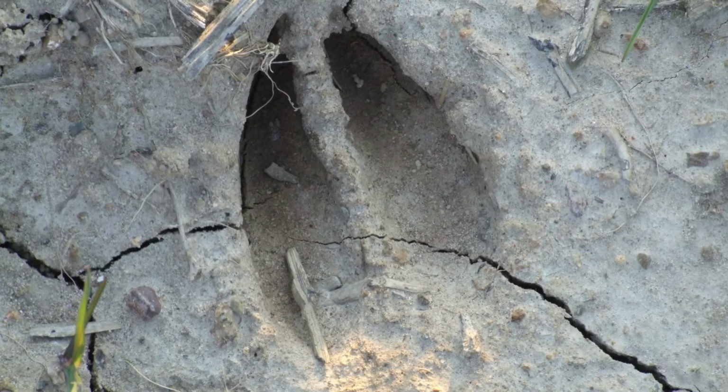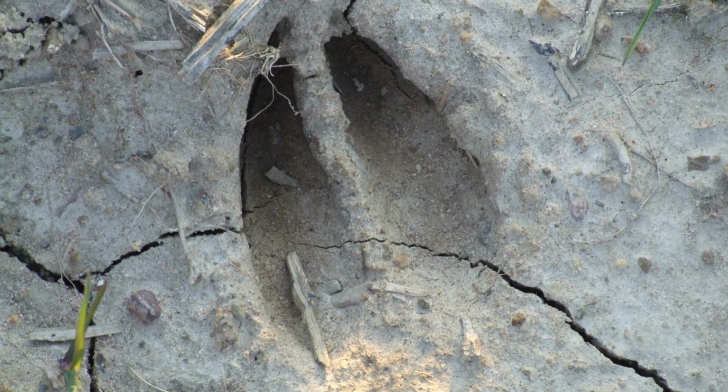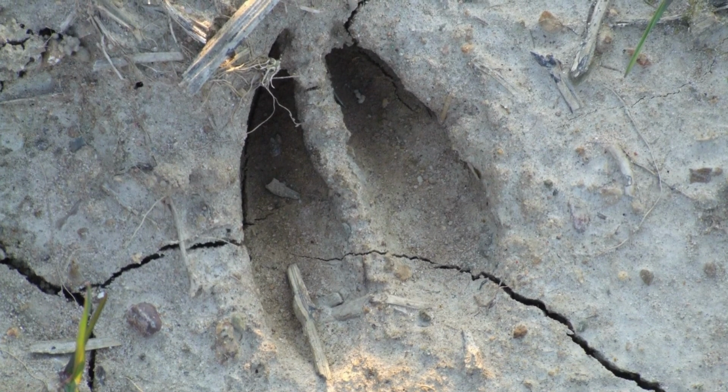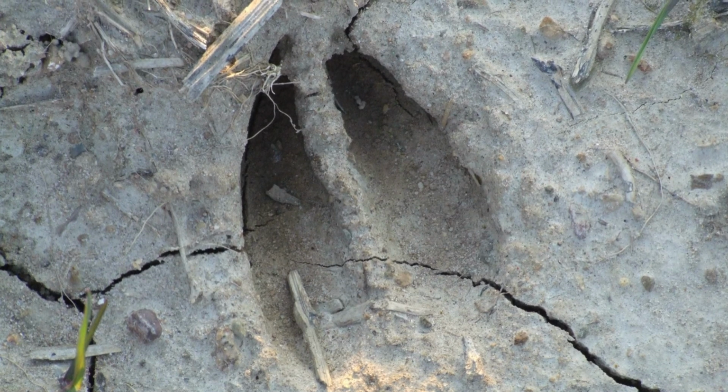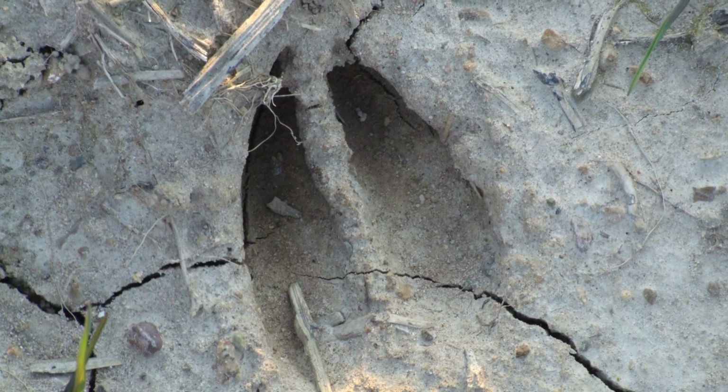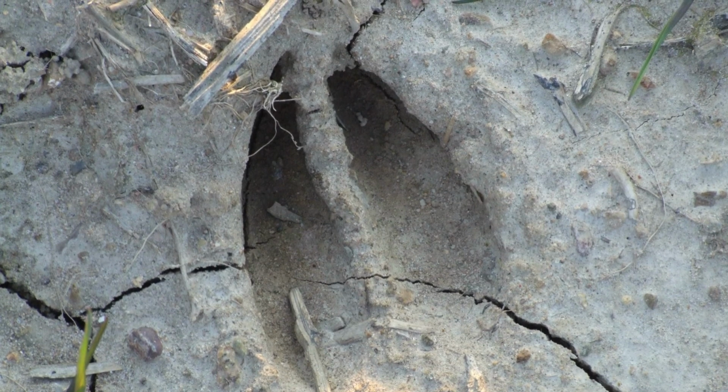When we're looking at hoof tracks, we can see that sometimes the toes are really close together, while other times they're splayed out further apart. A deer that's moving at a faster rate is going to have its toes splayed further apart than a deer that's taking a leisurely strut through the park.